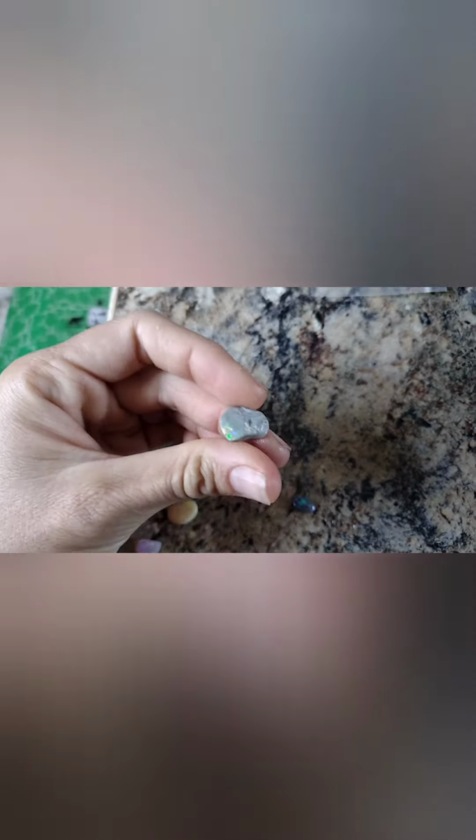Watch the Ethiopian go. And these little fellows are all examples of Australian opals. That's mostly, it's all I have. I don't have any other opals right now. I'm going to show you something interesting.